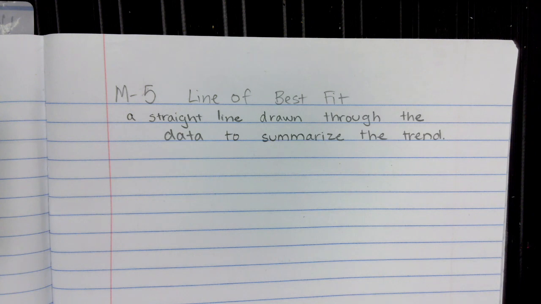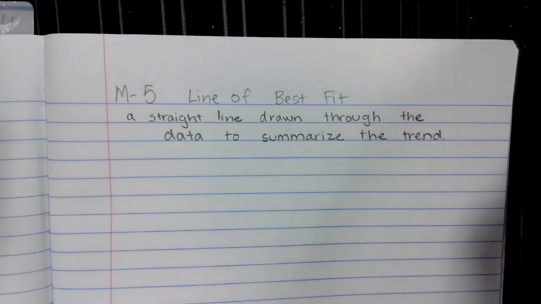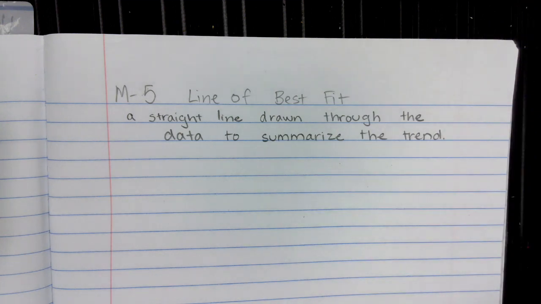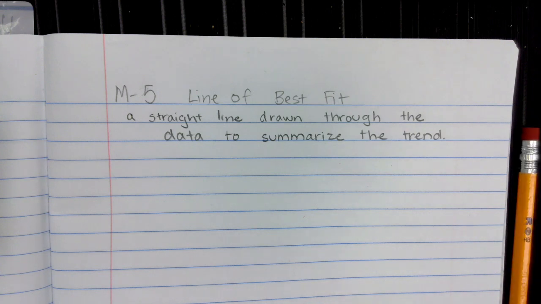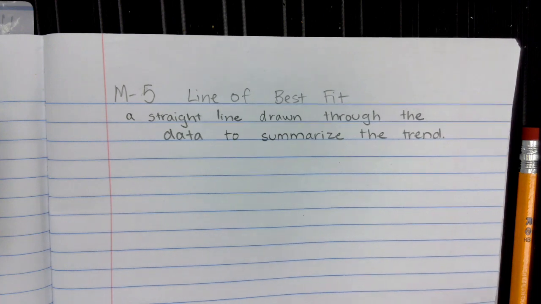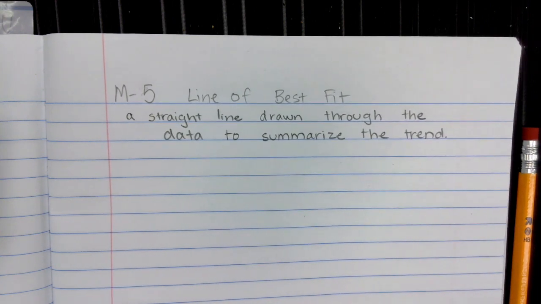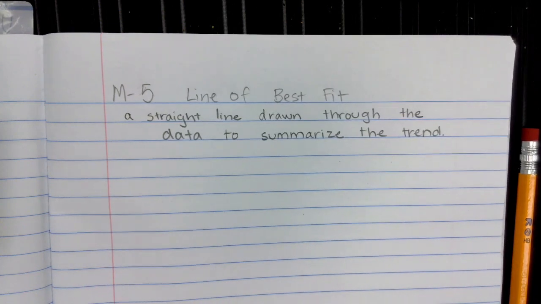Alright, so what does it mean to have a trend? What does it mean to summarize the trend? What are we talking about when we talk about data and a trend? When we talk about trends in real life, we're talking about what's popular at the time, what's happening at the time. So when we talk about a trend for a graph, we're talking about what's happening with the points.